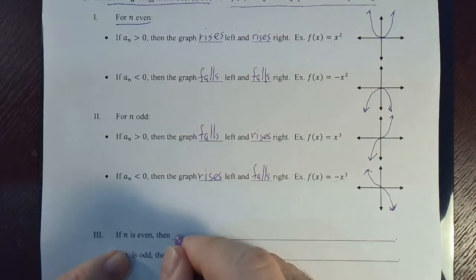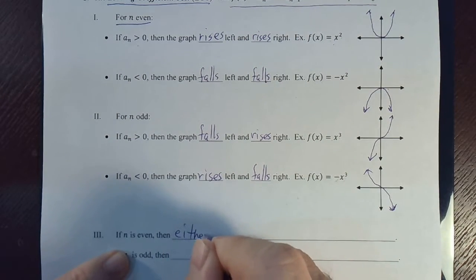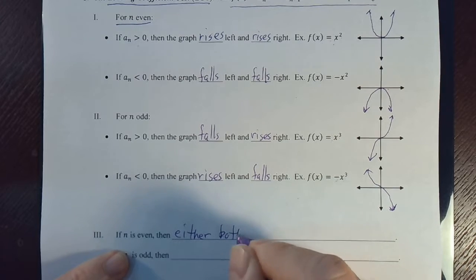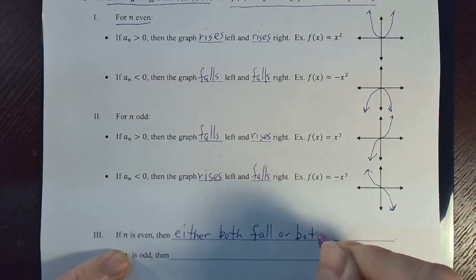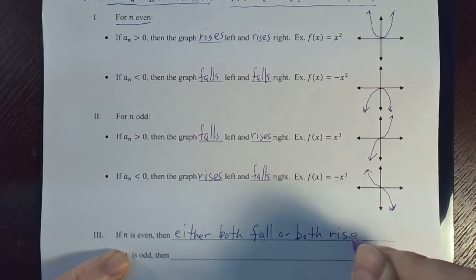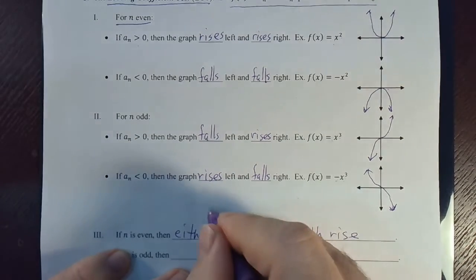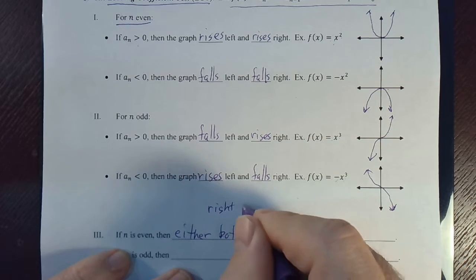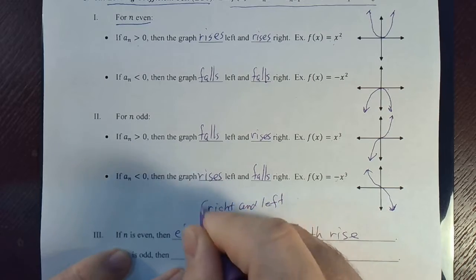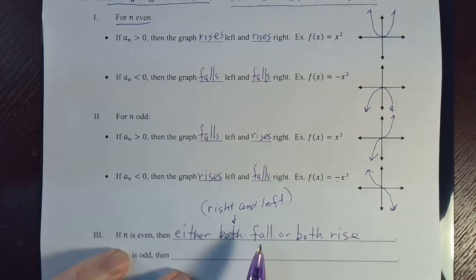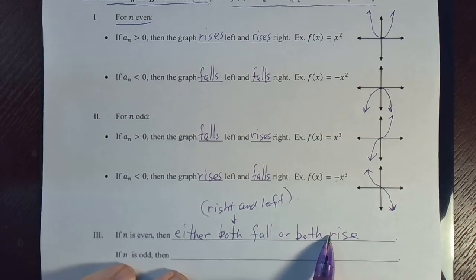So I'll say either both fall or both rise. And by both, I mean right and left. So either the right and left both fall or they both rise.